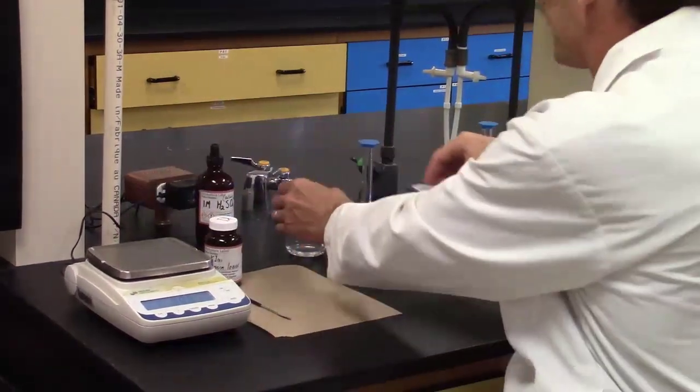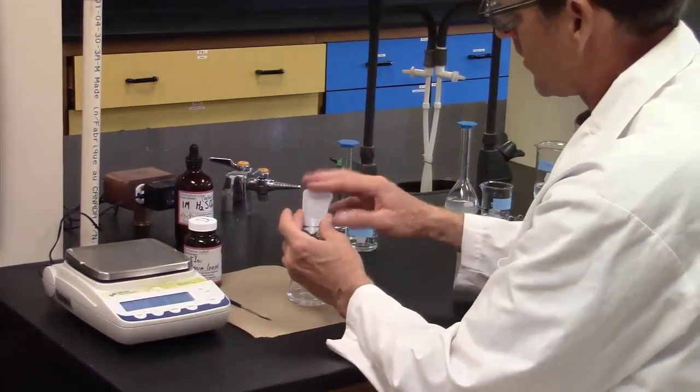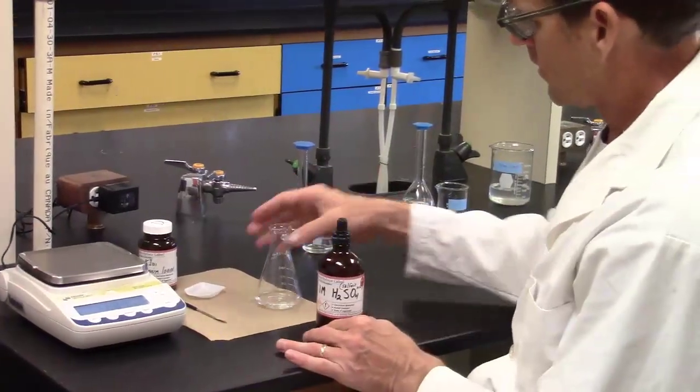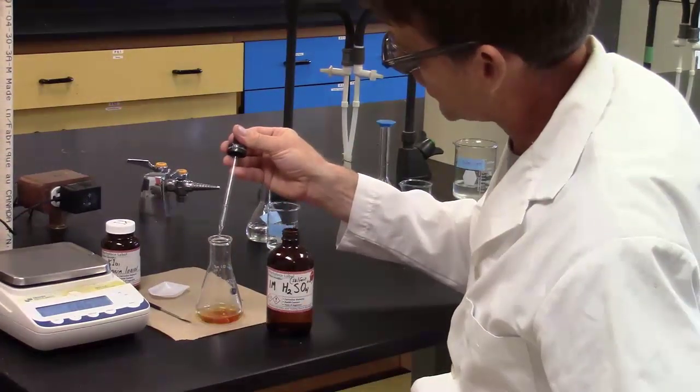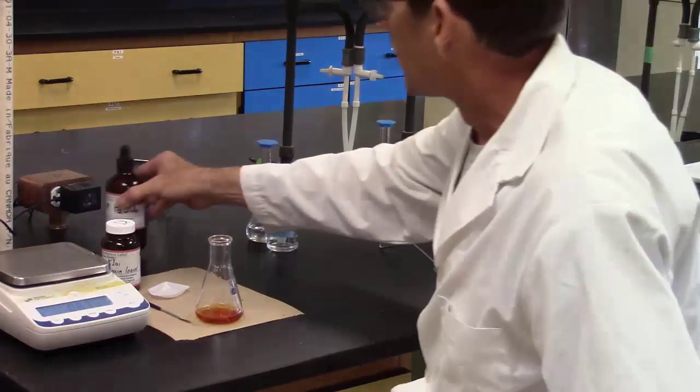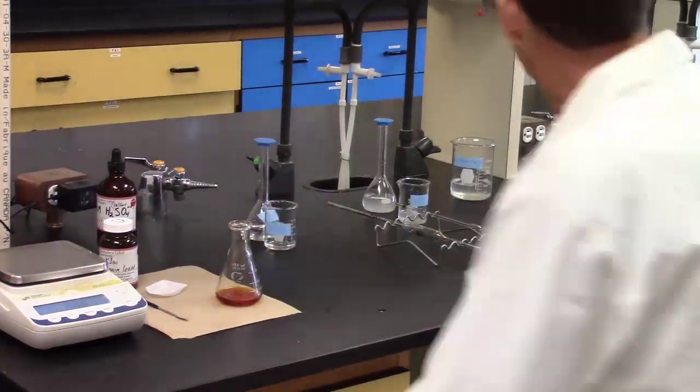After adding 0.1 gram of potassium iodide and 10 drops of 1 molar sulfuric acid, the solution turns to the characteristic orange-brown color, which indicates the presence of iodine.